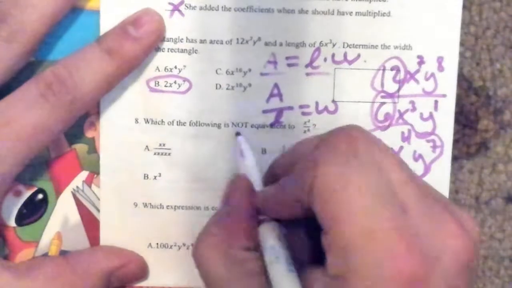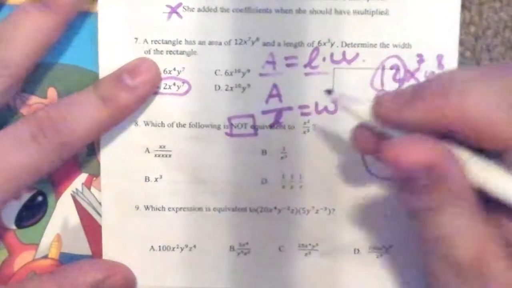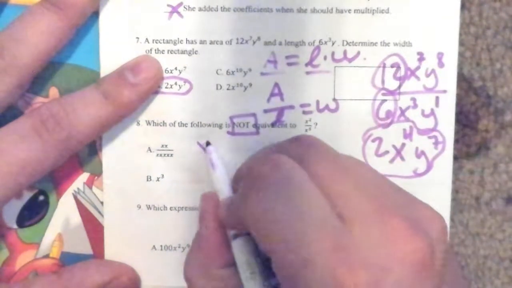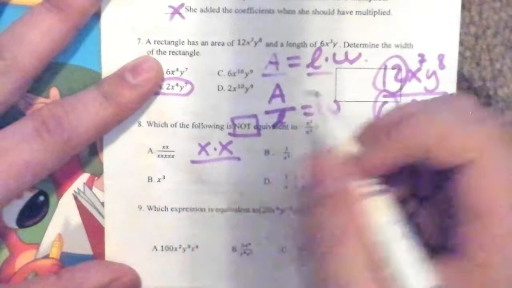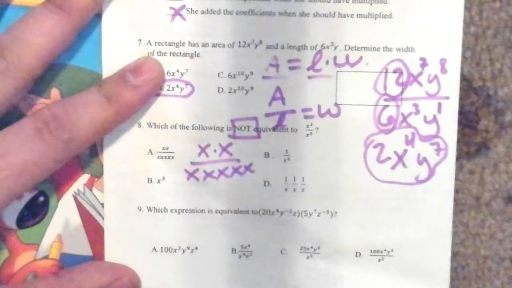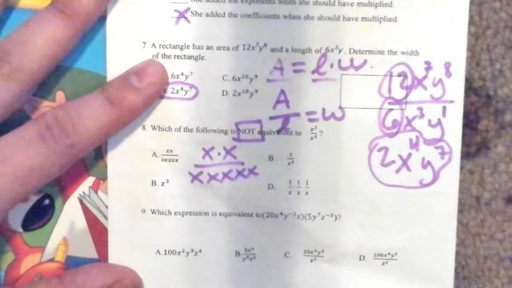So keyword here, not. Okay, which is not the same as this. So this would be like the same thing as saying x squared over x to the fifth. That'd be x times x, that's x squared, over x times x times x times x times x. So there's 5 of them there. Oh, hey, that's a. So that's the same thing as a. So nope, it's not that one.